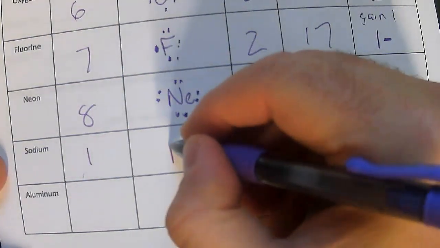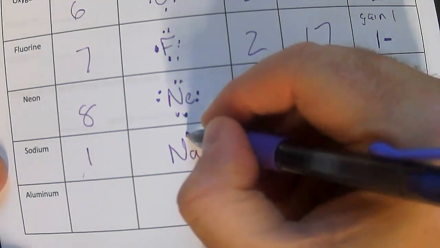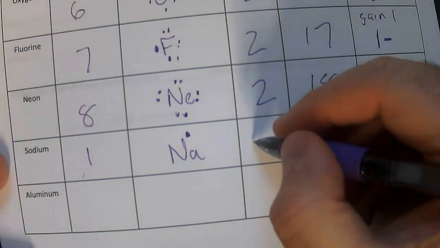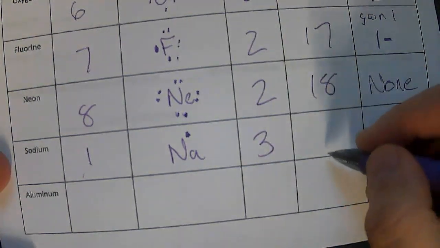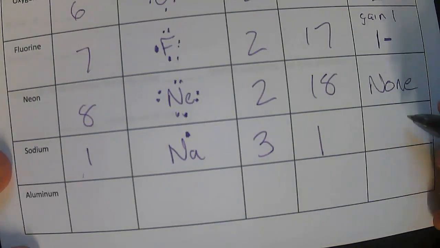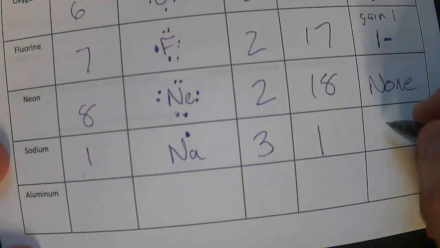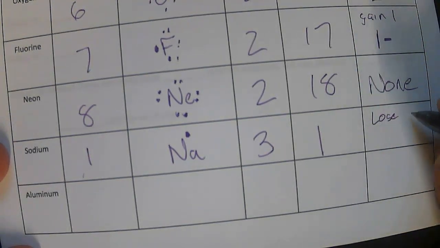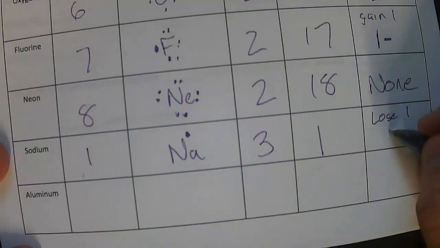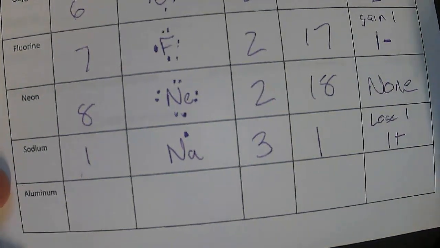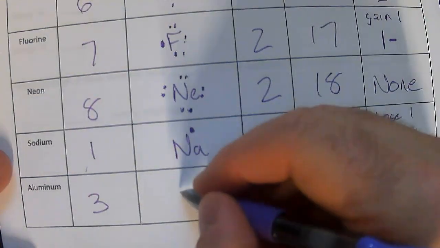Sodium has one valence electron, so we'll do Na and we'll put our one valence electron there. Its valence shell is 3, its group number is 1, and it's either going to lose 1 or gain 7, so it's more likely to lose 1 electron, so that's going to be a 1 plus. And then aluminum has 3 valence electrons.